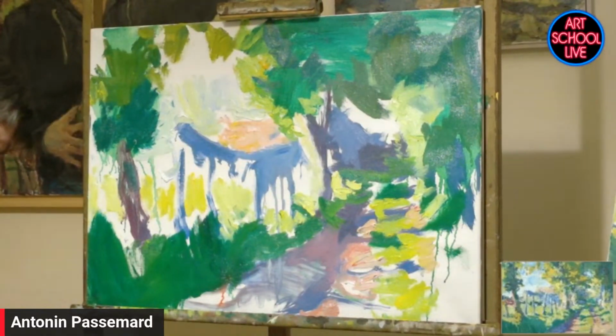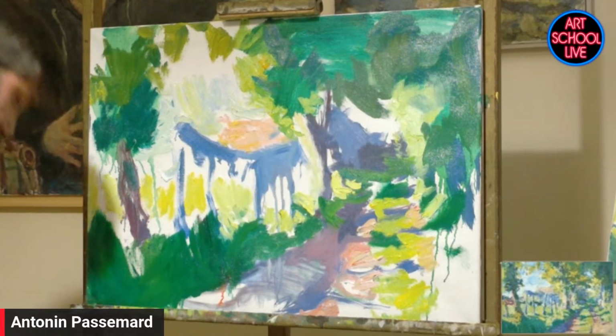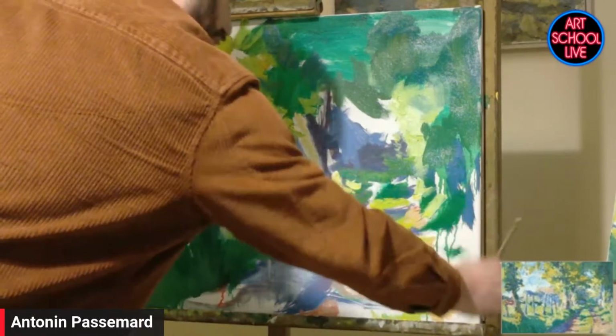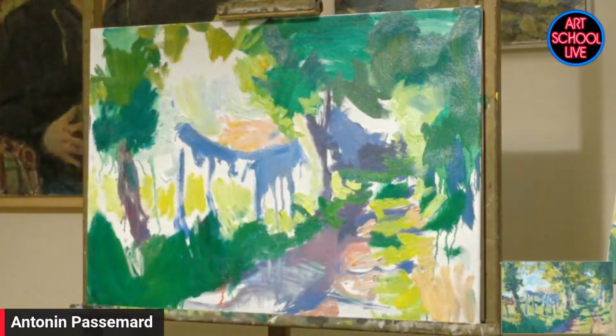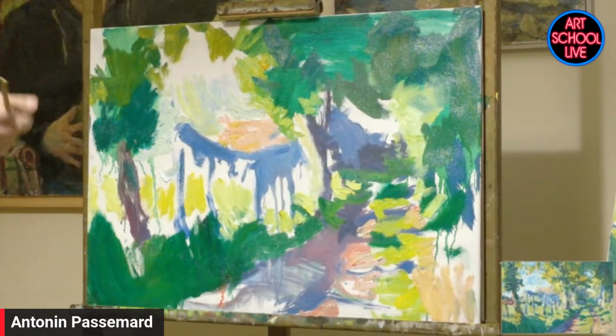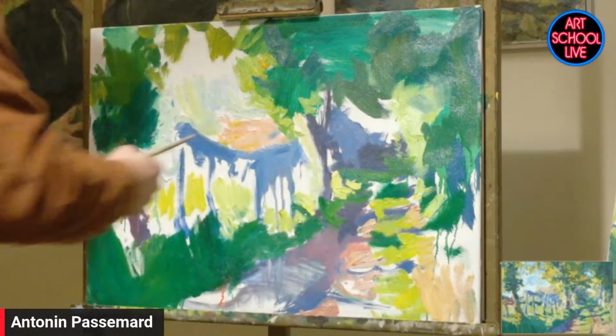So here, my advice, if you never tried it, is to do as few mixes as possible on the palette. When you see the color, try to just put this color on the canvas. For example, this spot looks blue and you just put blue.